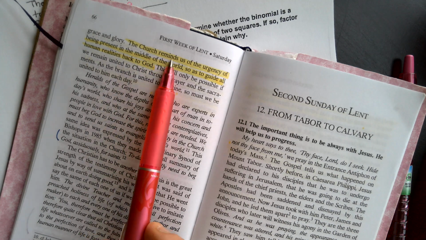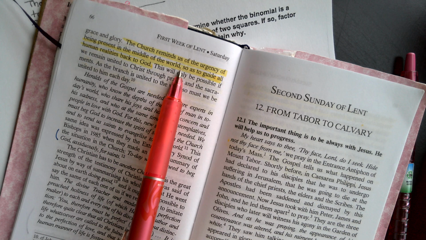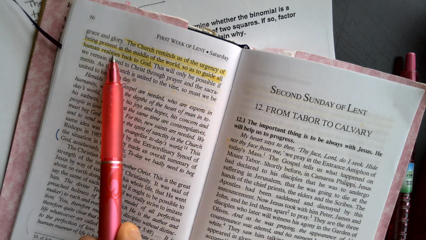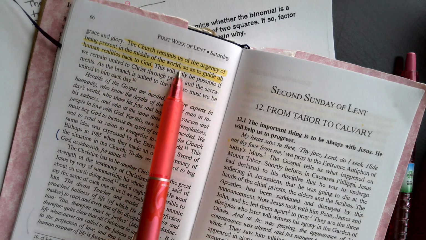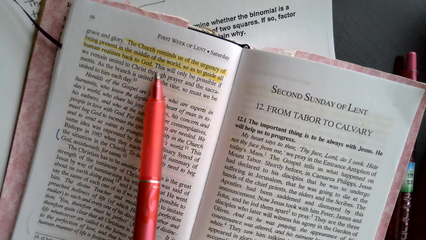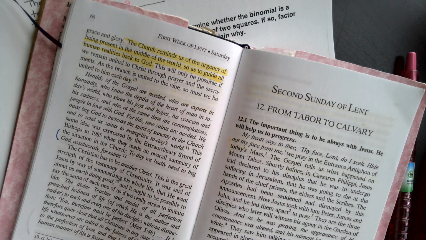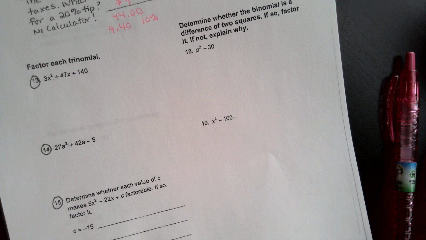The church reminds us of the urgency of being present in the middle of the world so as to guide all human realities back to God. That's why we have to be present in the middle of the world, so when anybody around you is struggling, we can always try to direct things back to God. God is sovereign. He is good all the time, even when things aren't always working out the way we want.